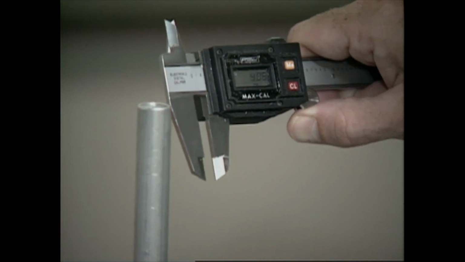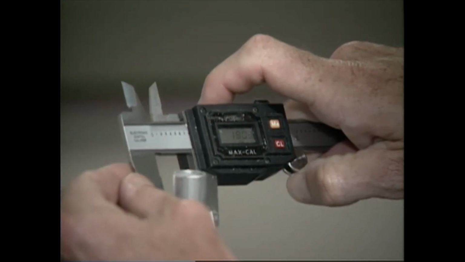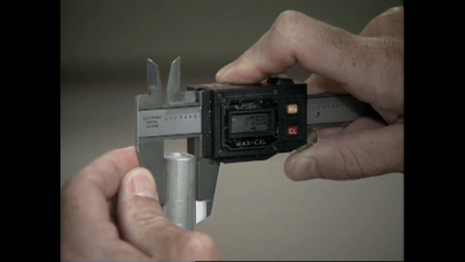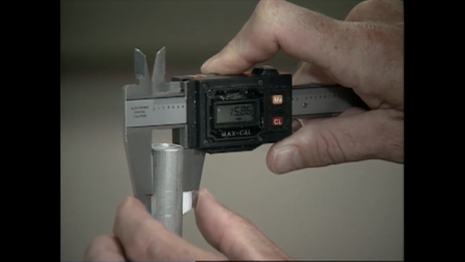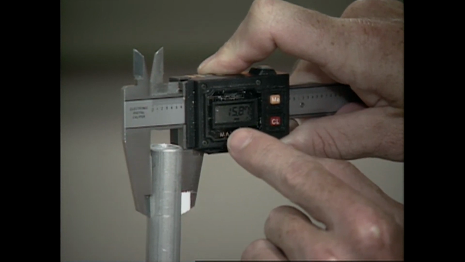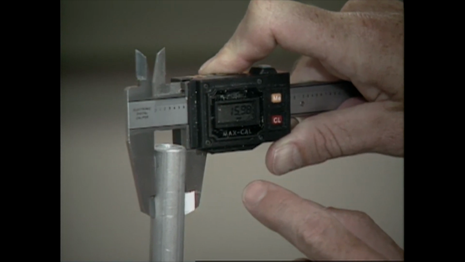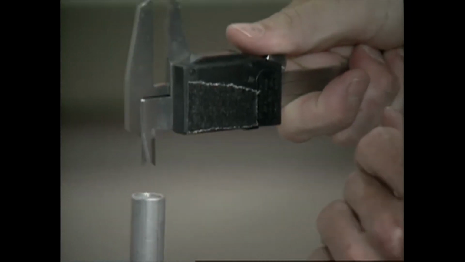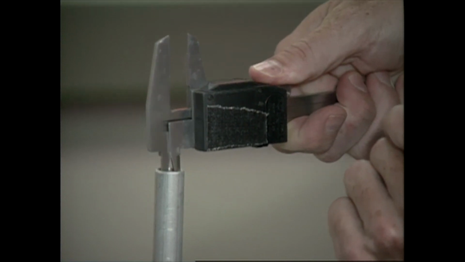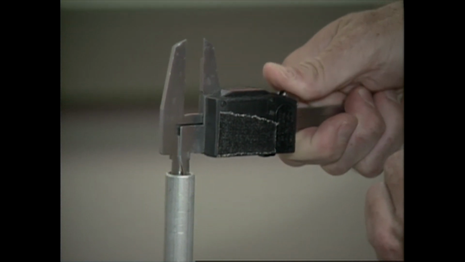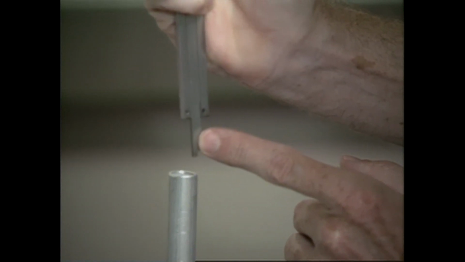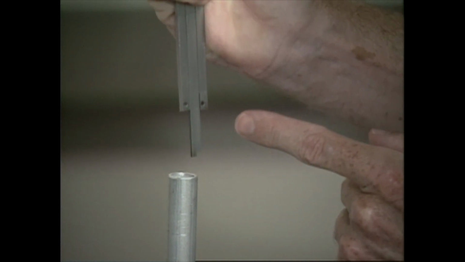Now, we can actually use something like this caliper here to measure the dimension of the pipe. What I can do, let me just do it from the top here, is squeeze down on the pipe with this caliper, and you can see this is an electronic caliper which measures the diameter at about 15.98 millimeters. I can also flip the calipers over and use these feelers to measure the inside diameter of the pipe. And the caliper also has a probe here that can be used for measuring down inside the pipe, the depth of the pipe.